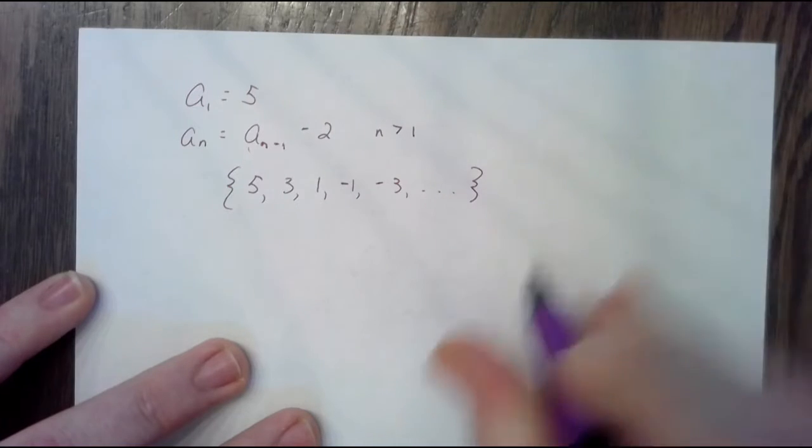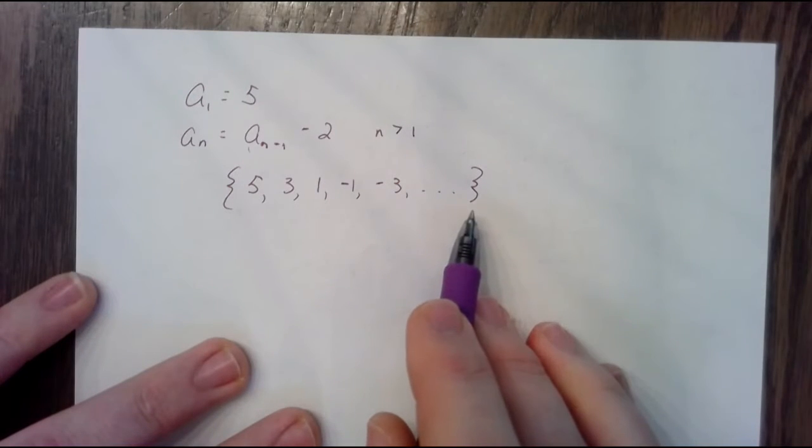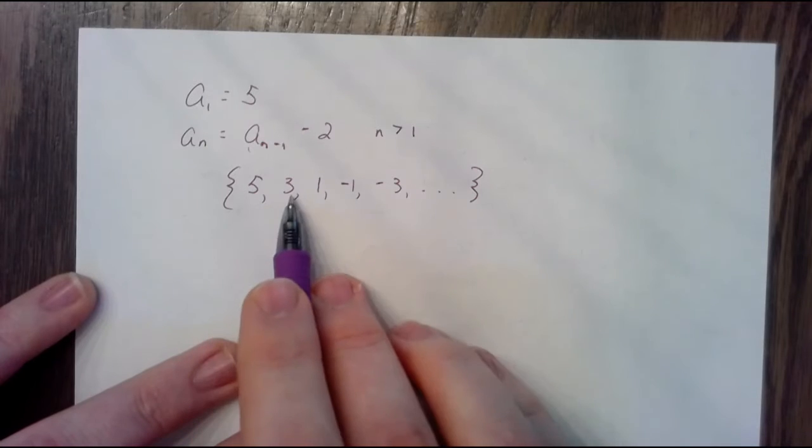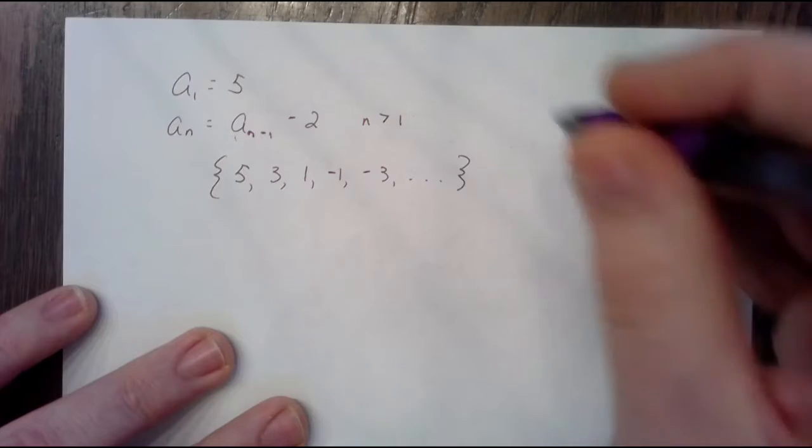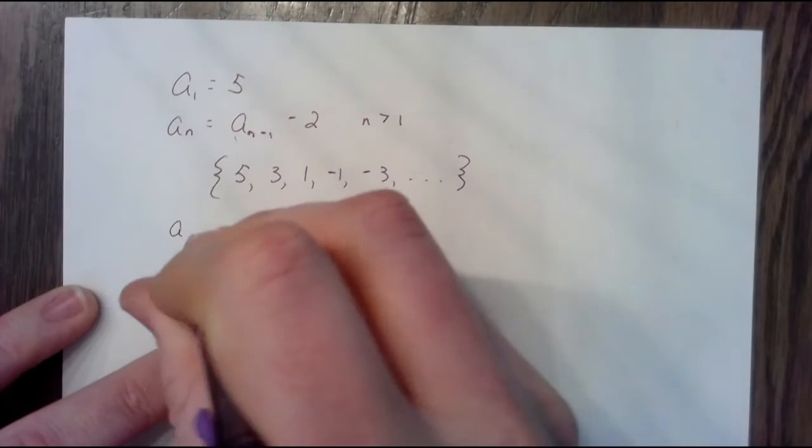Now, where these come up short is, well, if I want to know a sub 5, it's easy. I just look, 1, 2, 3, 4, 5. It's negative 3. But what happens if I want to know a sub 27?